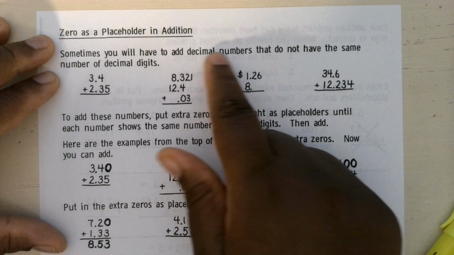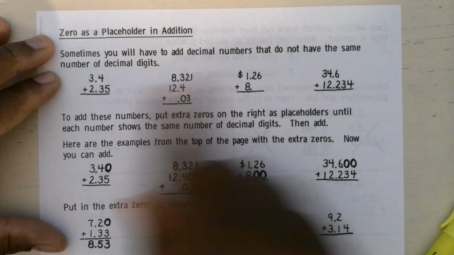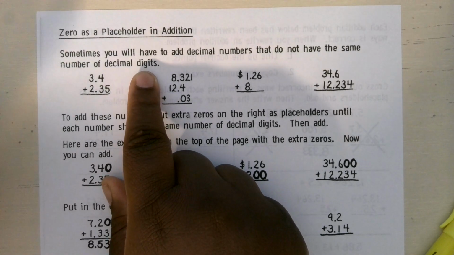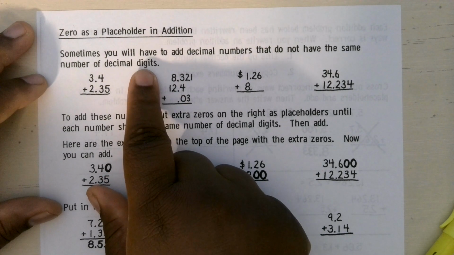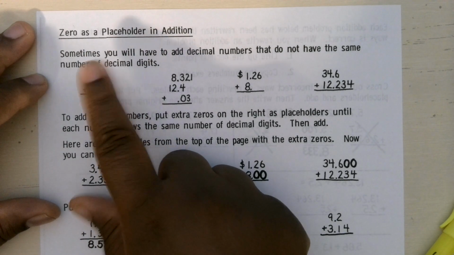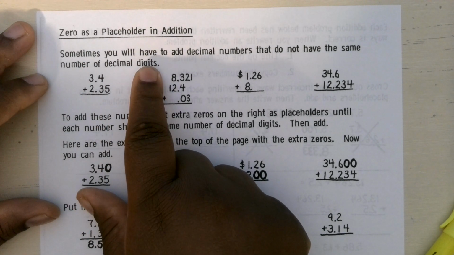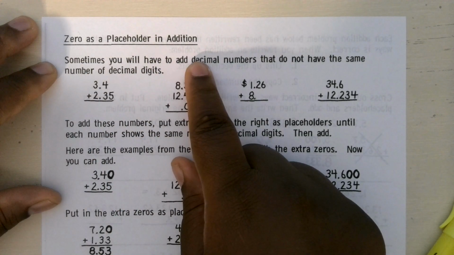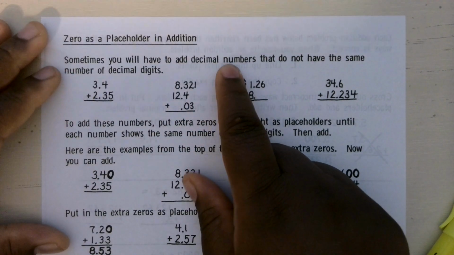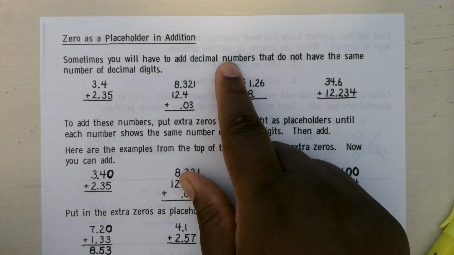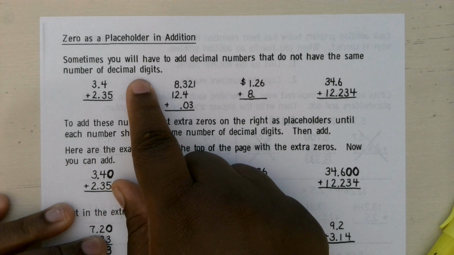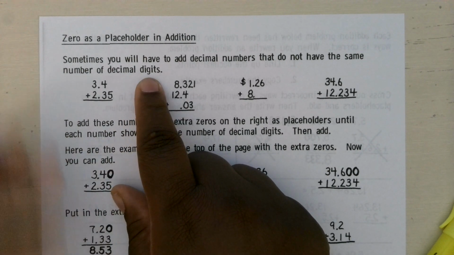Sometimes you will have to add decimal numbers that do not have the same number of decimal digits. I'm going to think about those words I just read off the page. I know a digit is a number symbol. Decimal digits are number symbols after the decimal point. So sometimes you have to add numbers that have decimal points in them, but those numbers do not have the same number of symbols after the decimal point.